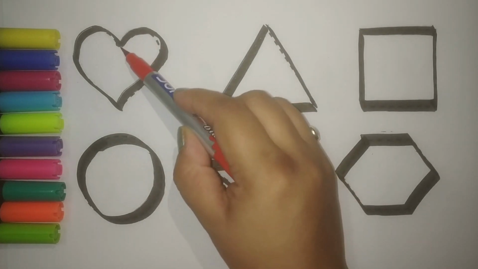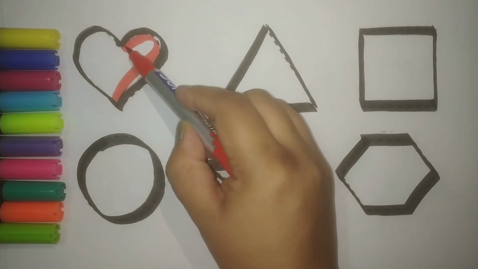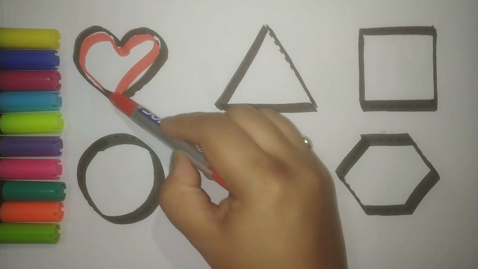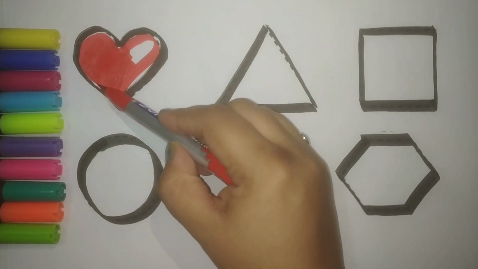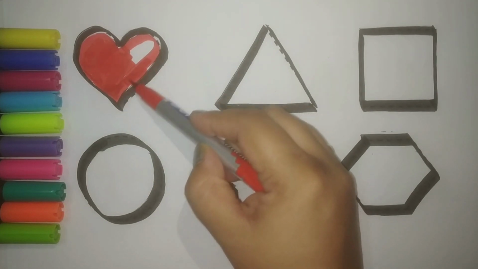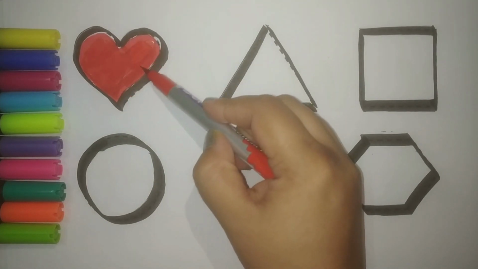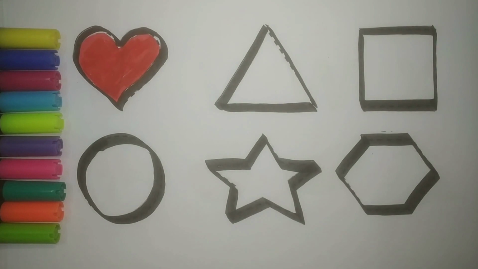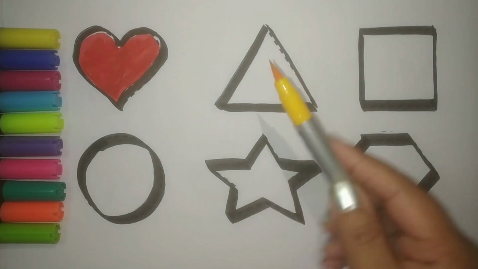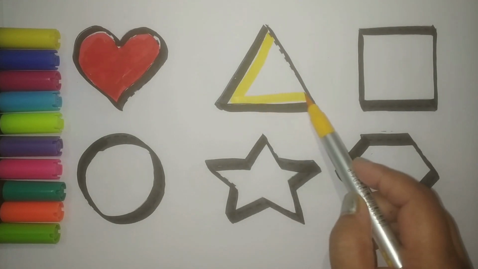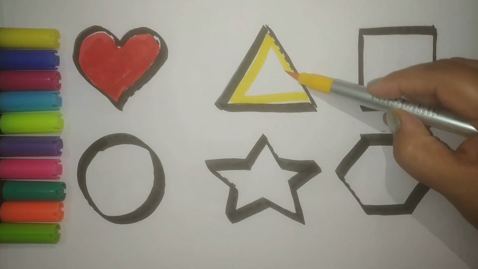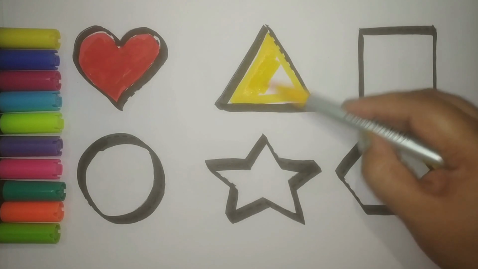Red color. The heart is of red color. Such a pretty heart. Yellow color. The triangle is of yellow color. A triangle has 3 sides.